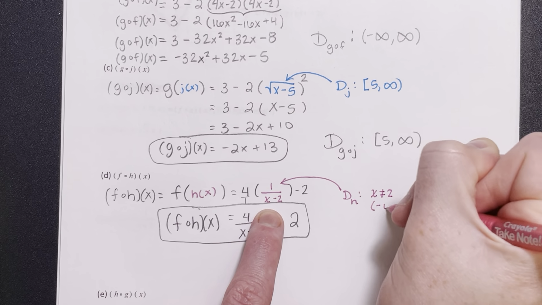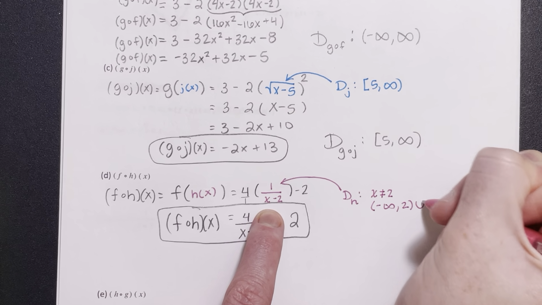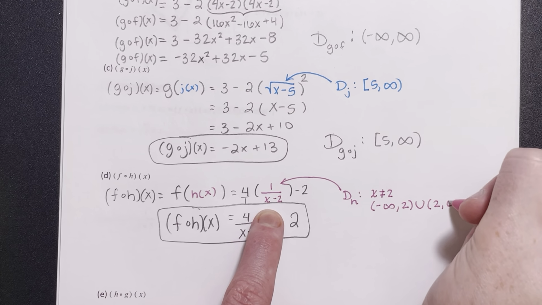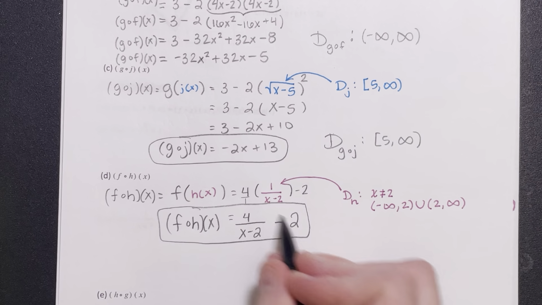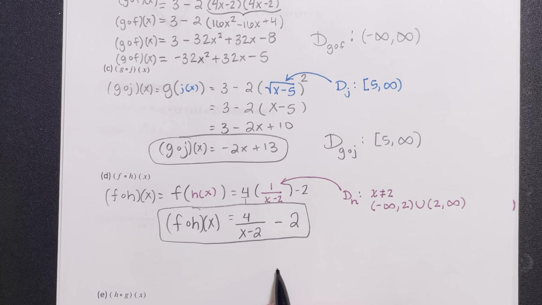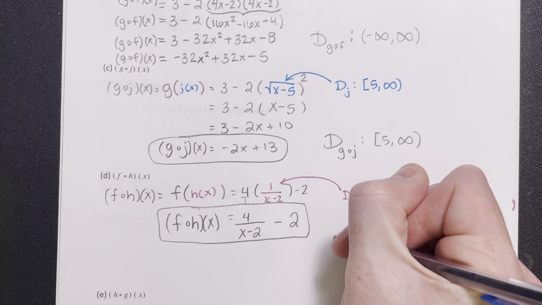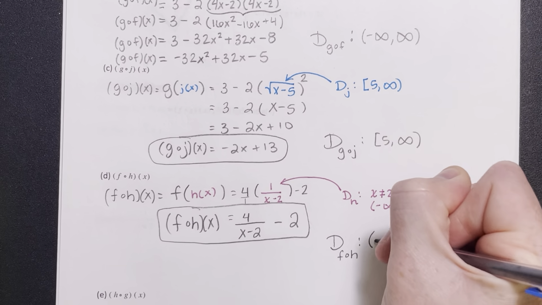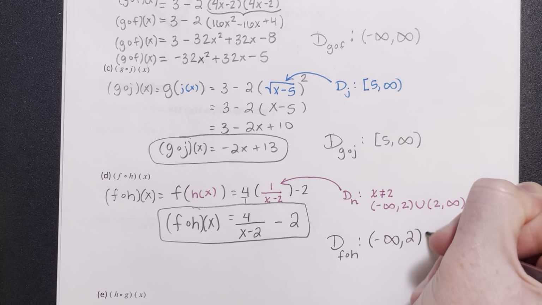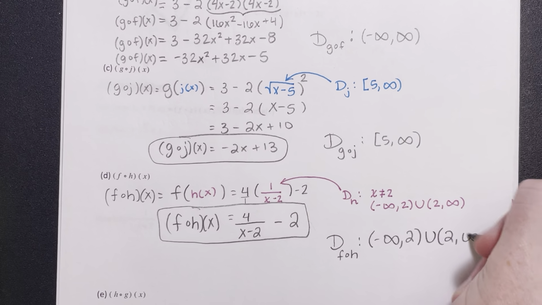Its domain was negative infinity up to 2, union 2 to infinity. Since the denominator can't be 0, x can't be 2. And when I look across that composition, it didn't create a different denominator. The denominator stayed x minus 2, so it keeps that same domain: negative infinity up to 2, union 2 to infinity.